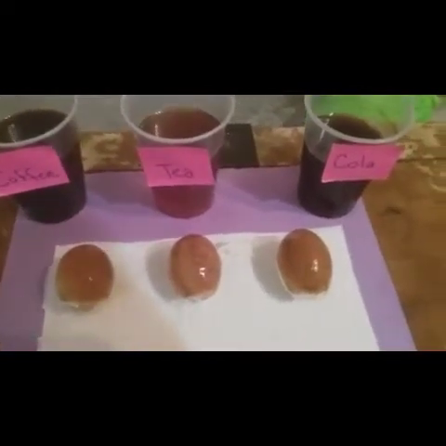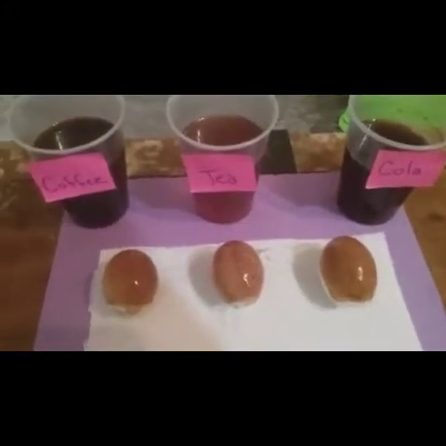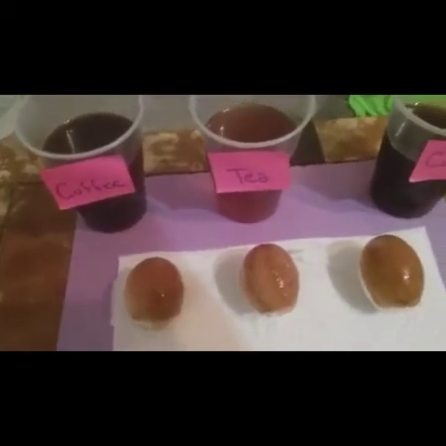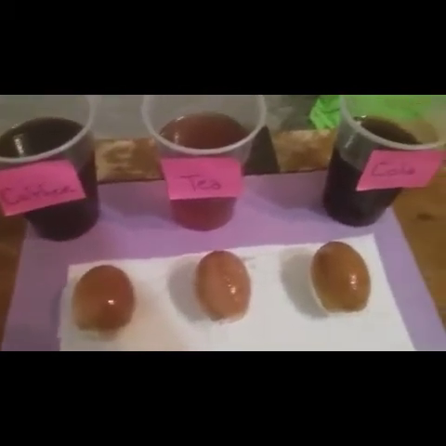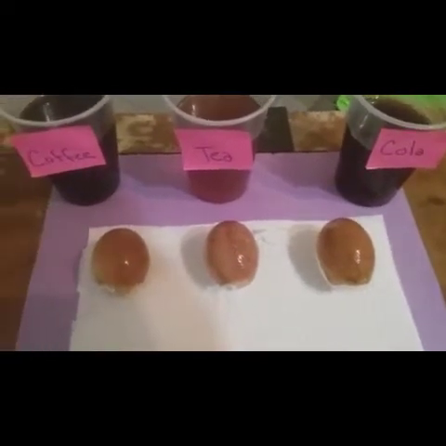Okay. As we can see, they were all stained. The tea eggshell has some sugar crystals on it as well. And the coffee is also brown and cola is darker. So here we go.